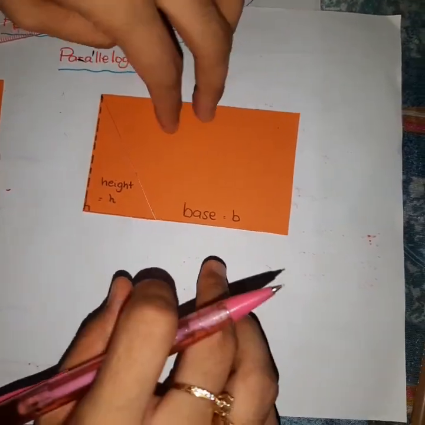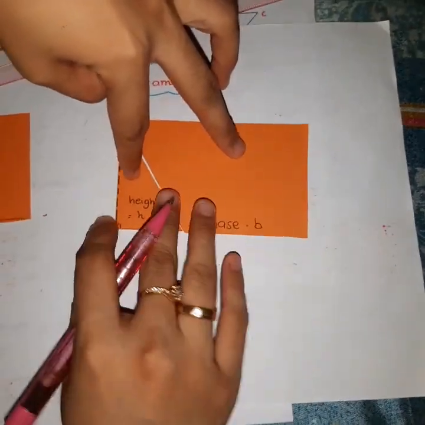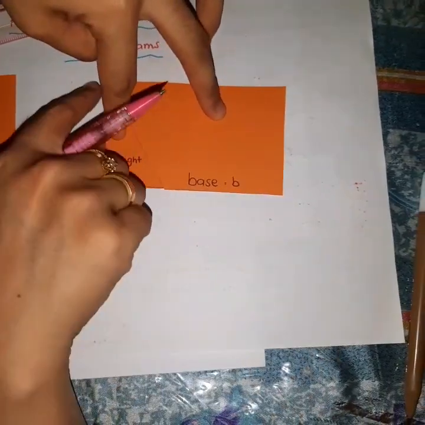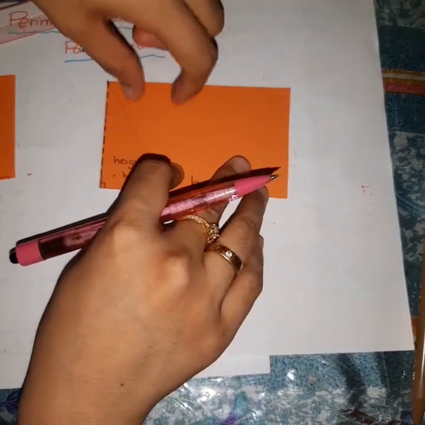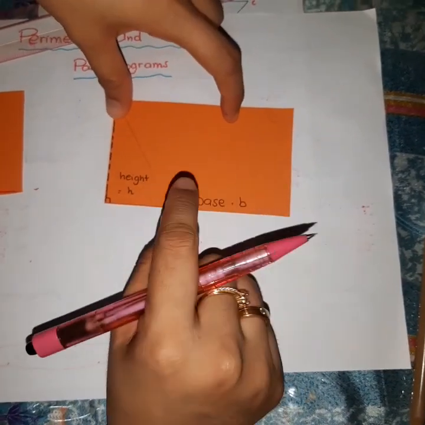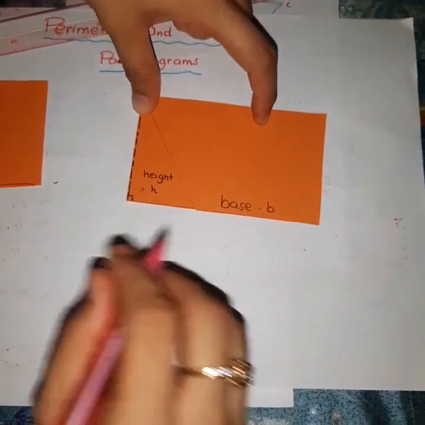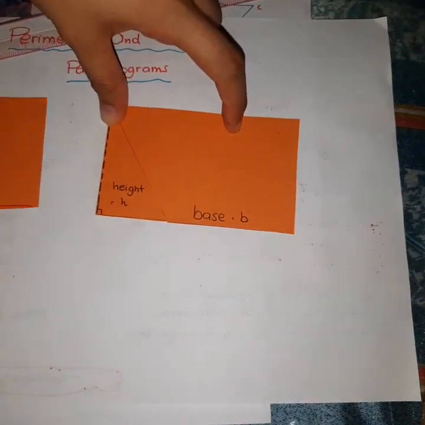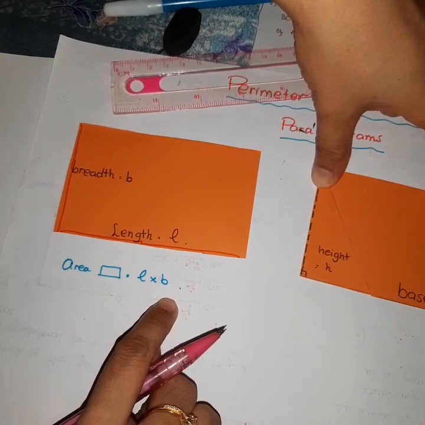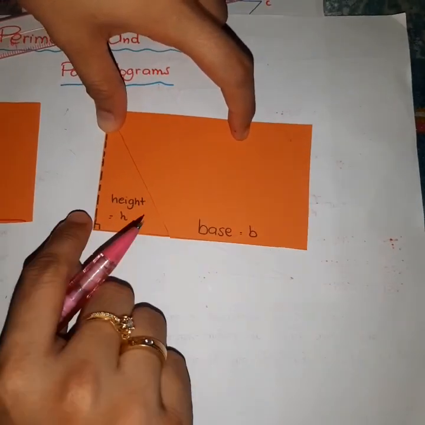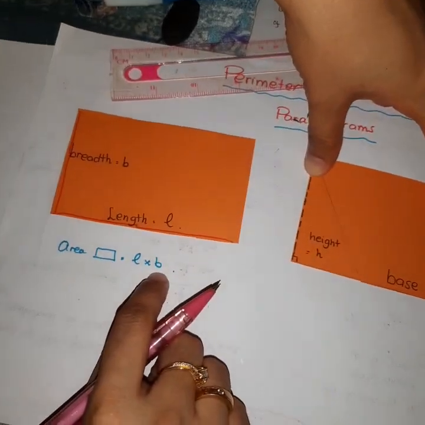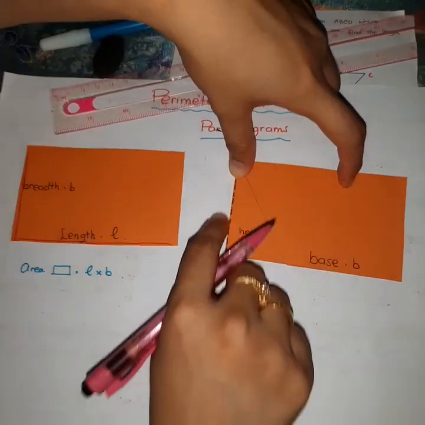So now I have the base here, still the base here, and then the height over here. It means the area of the parallelogram itself is actually the same as the area of the rectangle. As you know, the area of rectangle is length times breadth, which is this one is the length, and this one is the breadth.